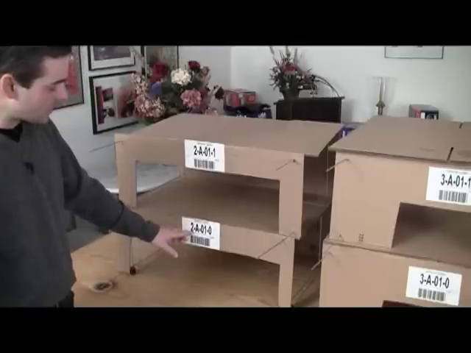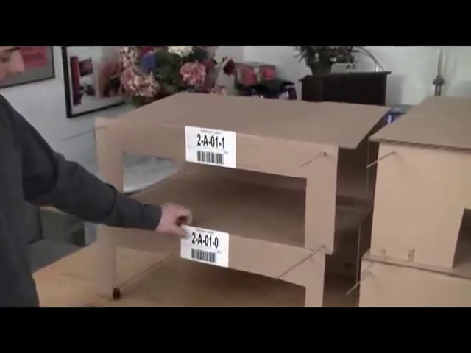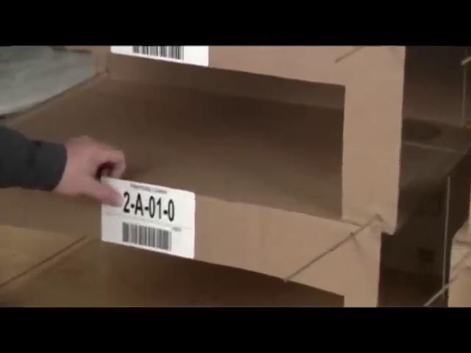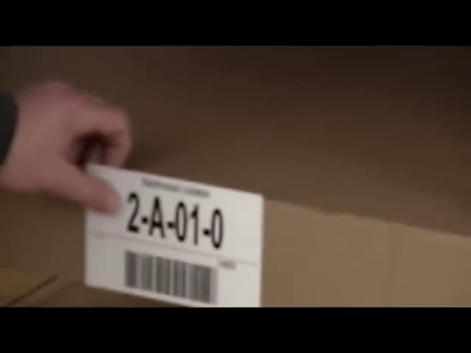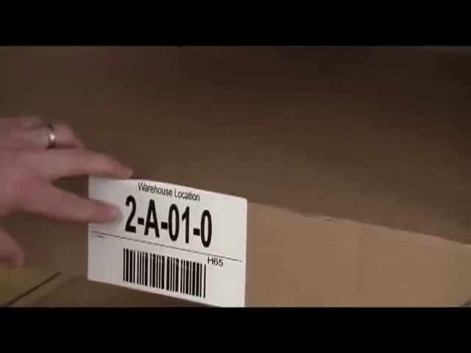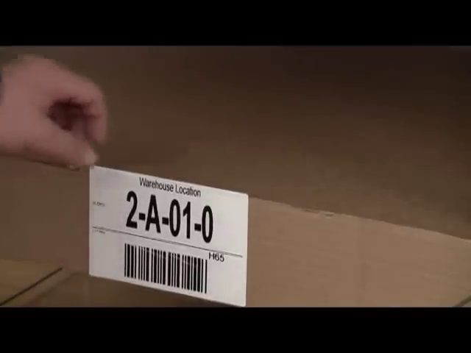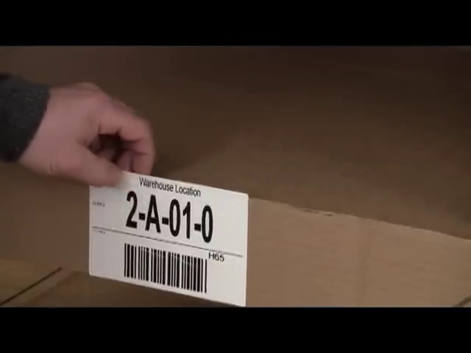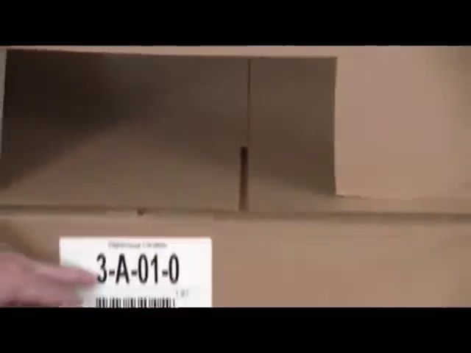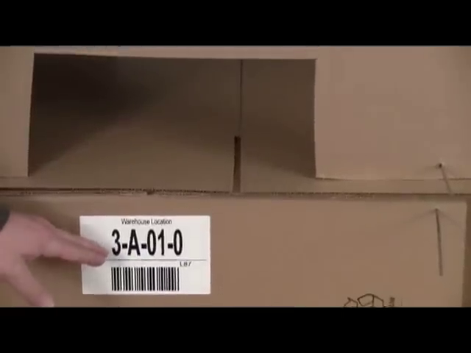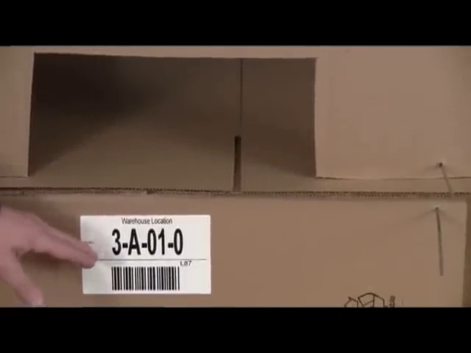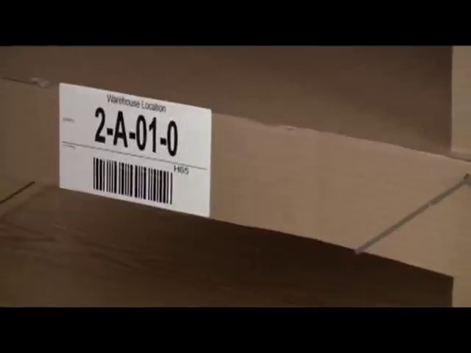But your location label is going to have a couple things on it. First, it's going to have a number, and that's going to be specific to your warehouse. So if this was Texas, you'd have a 2. Every location that you have in Texas is going to begin with the number 2. Also, if you were in California, we have over here, you would start with a number 3. So California is going to have their 3 as a beginning to all of their labels, and Texas is going to have a 2 for the beginning of all of their labels.